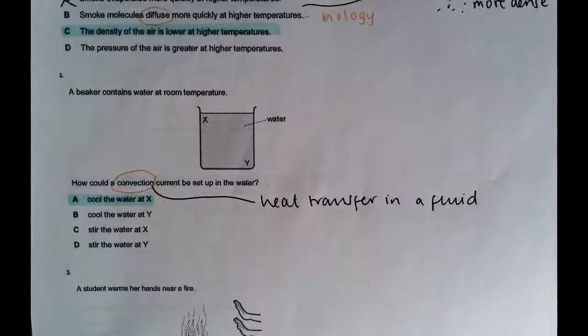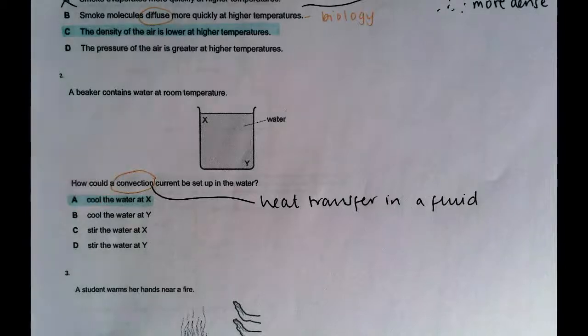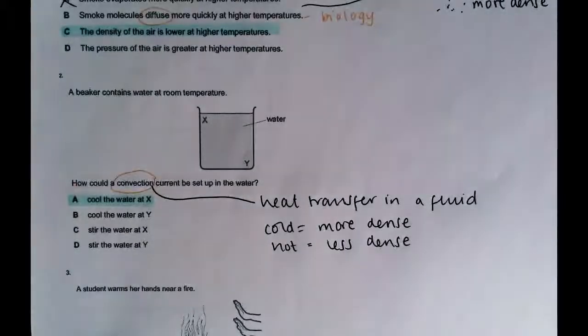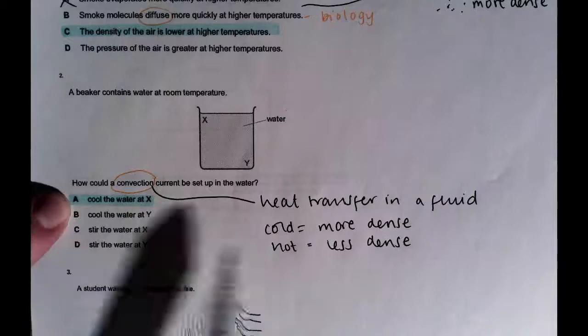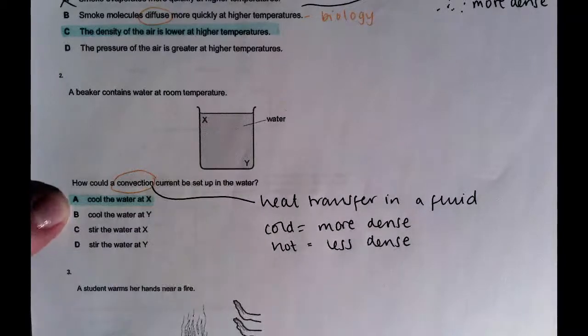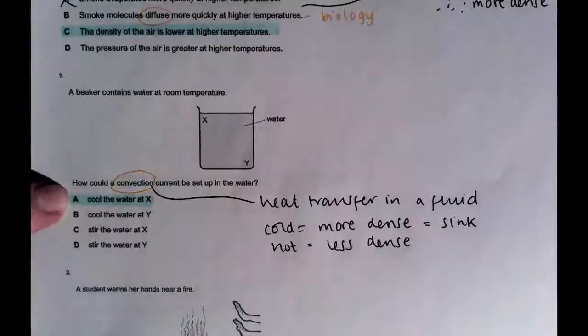So we have to have energy being moved from one place to the other if we have a convection current. Okay, so we have to have a difference in temperature. So we know that colder water is more dense. So cold is more dense, and hot or hotter is less dense. Okay, now the only options are cooling, and we know that if we make something colder, we make it more dense. Okay, and if it's colder and more dense, it will sink. Okay, that's important to think about.